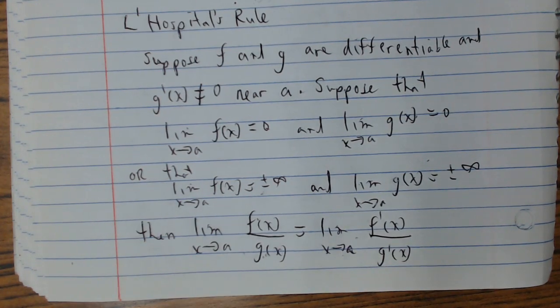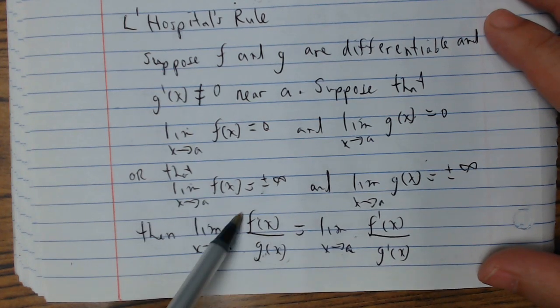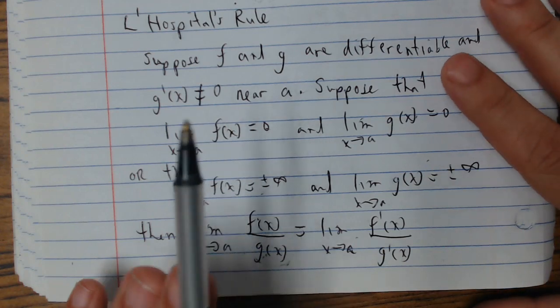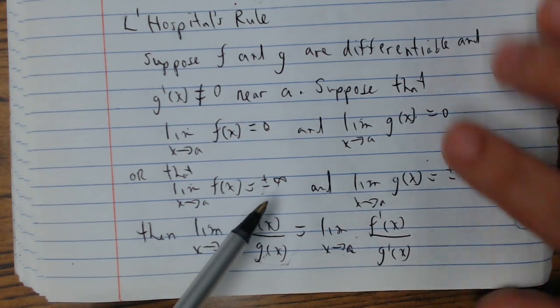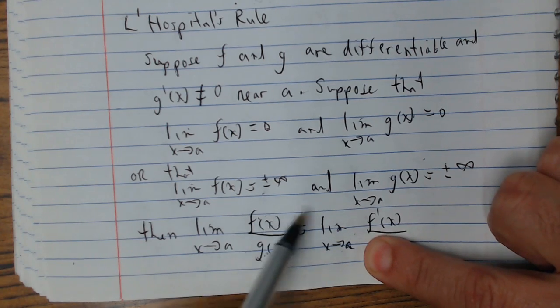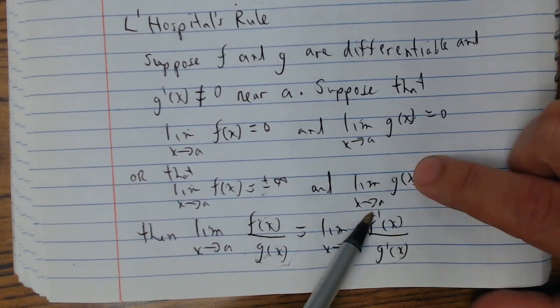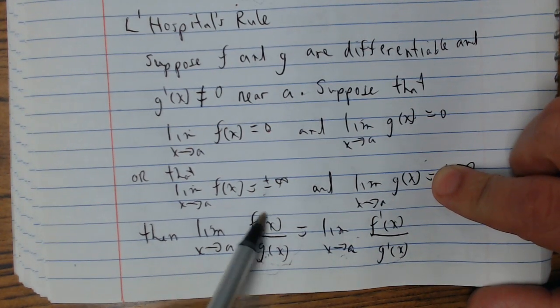One other thing I want to point out is a common mistake people make. They think you're finding the derivative of the whole thing and using the quotient rule. That's not what L'Hopital's rule is saying. L'Hopital's rule is saying that if you have an indeterminate form, you just take the derivative of f separately, and then you take the derivative of g separately, and then the limit as x approaches a of this ratio will be the same as that ratio.